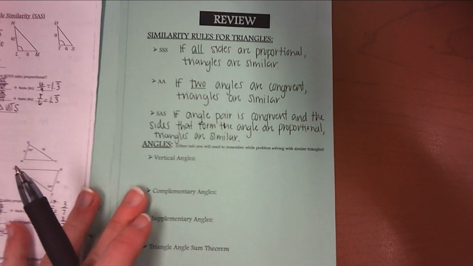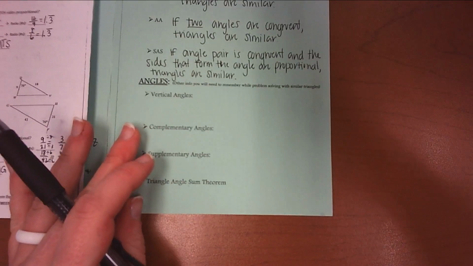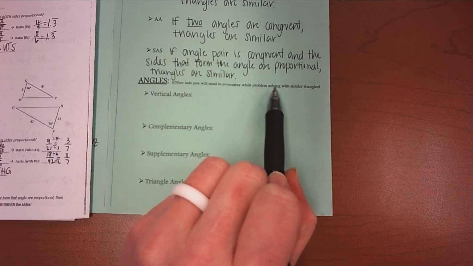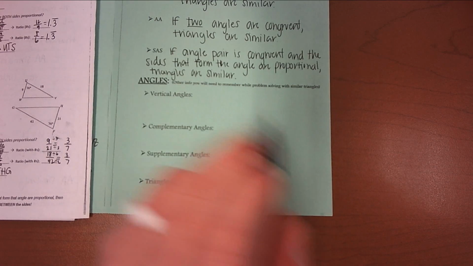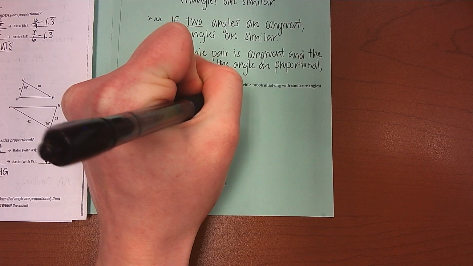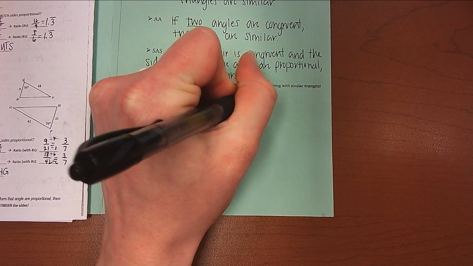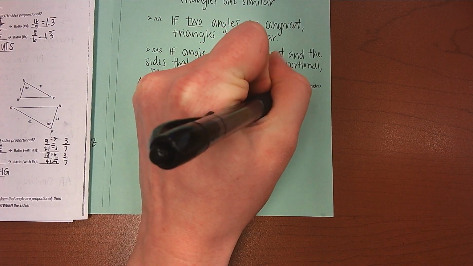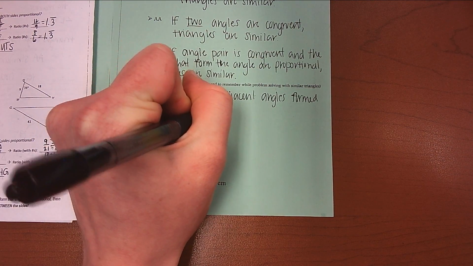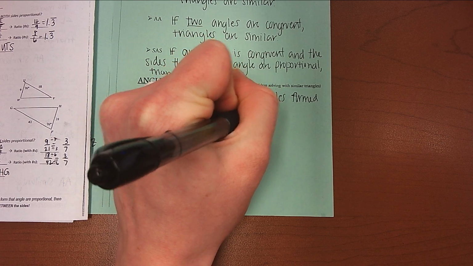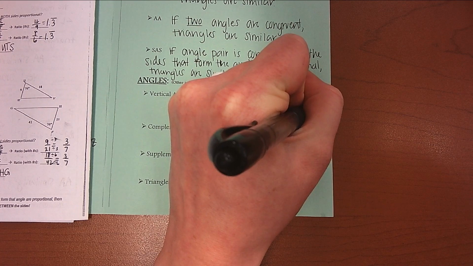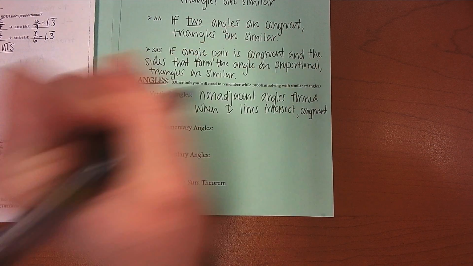We also have some angle review that I just want to do with you really quickly. Remember, this angle information is other info you need to remember when problem solving with similar triangles. So vertical angles are non-adjacent angles formed when two lines intersect. And they are congruent, so I just want you to make sure that you include that part.